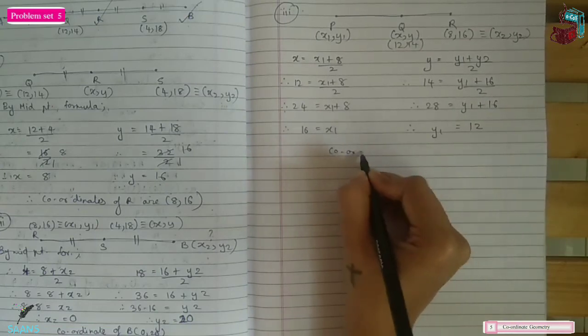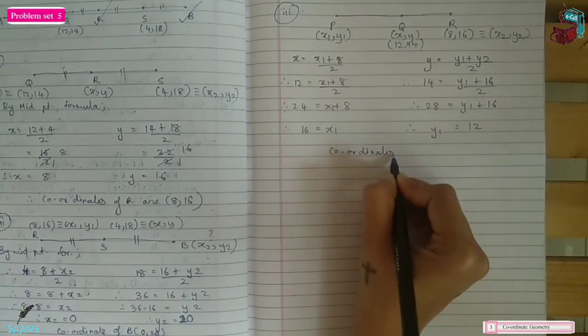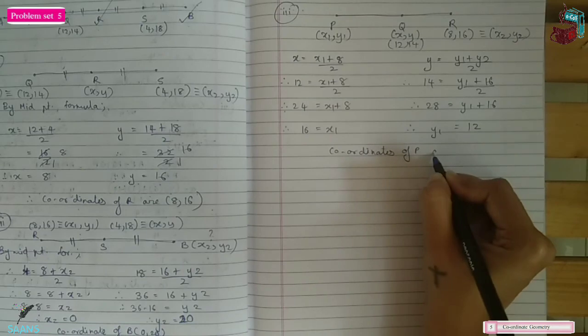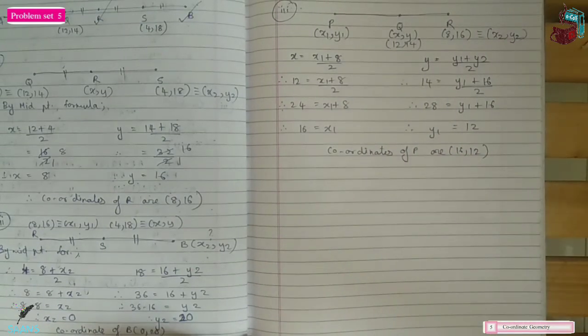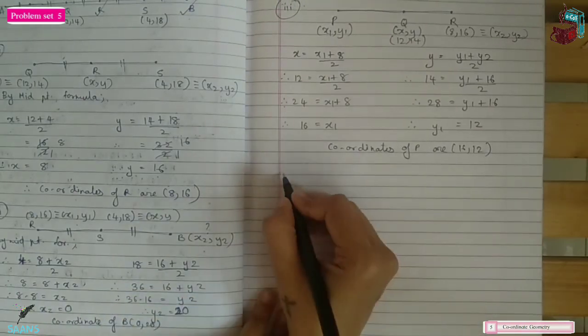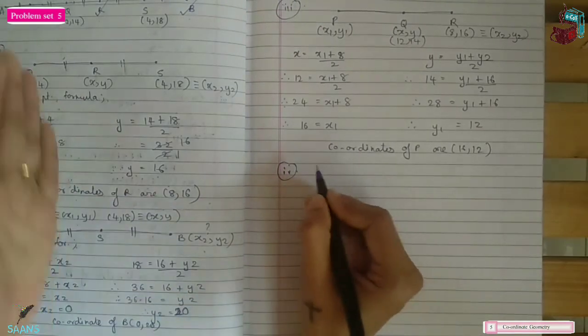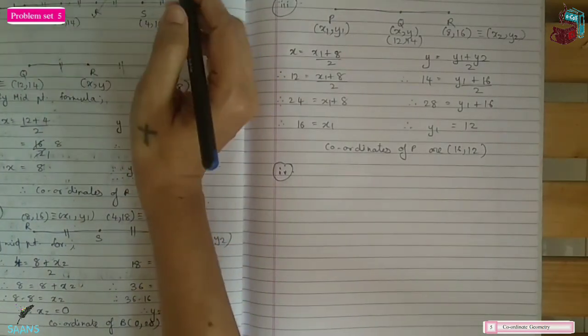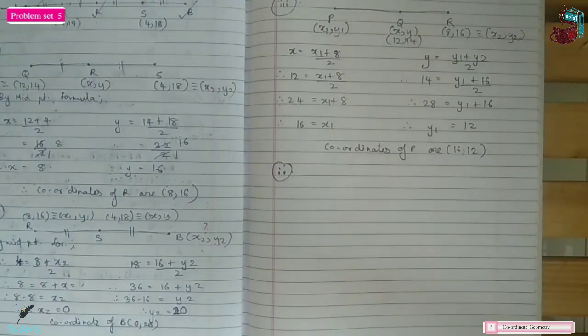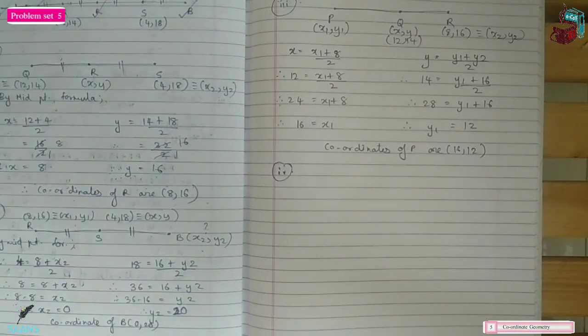Therefore the coordinates of P are (16, 12). And the last one, last but not least, the fourth one, you come directly to the left-hand side. P is done, B is done, and what is left is A, which we will be doing 100%.